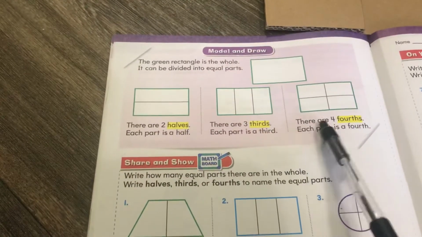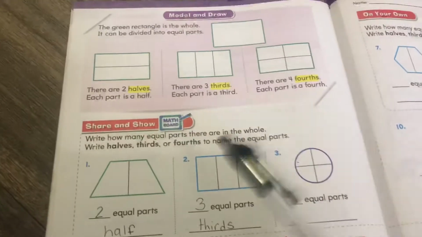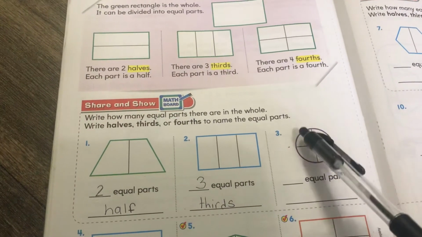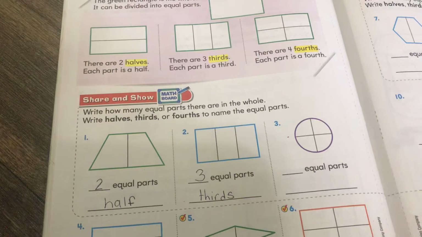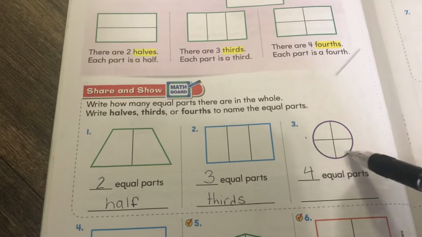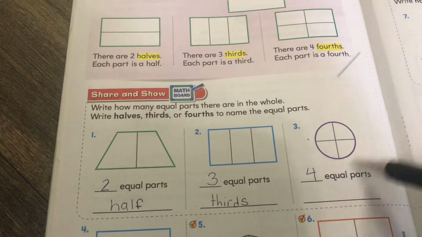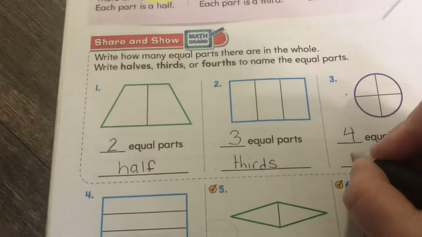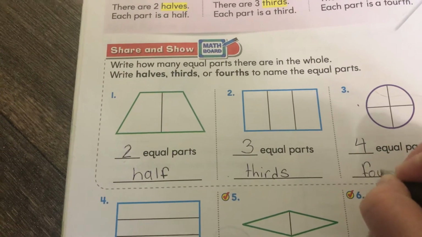Okay, and there are 4 fourths. Oh wait, sorry, no. Let's do this one. I have a circle. I have 1, 2, 3, 4. How many equal parts are there? Well, we counted, there's 4. And when they're divided into 4s, there's 4 parts, we call it fourths. Okay.